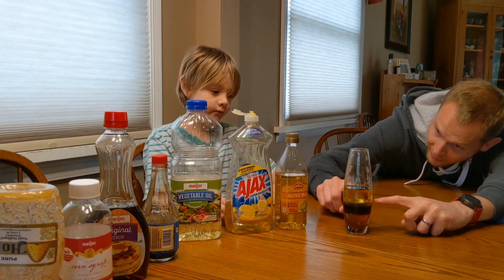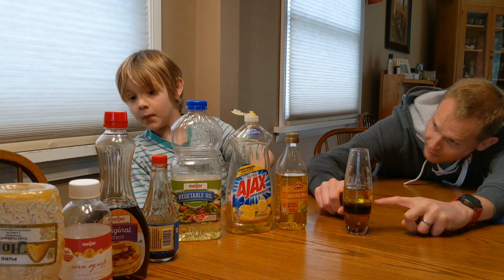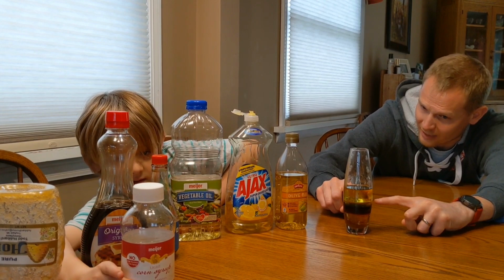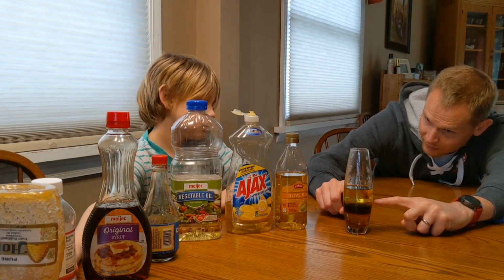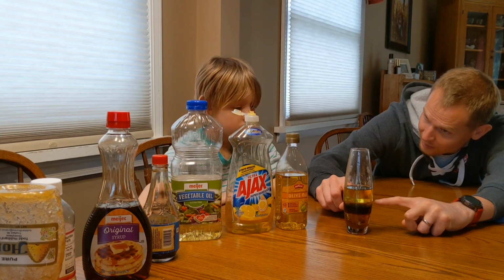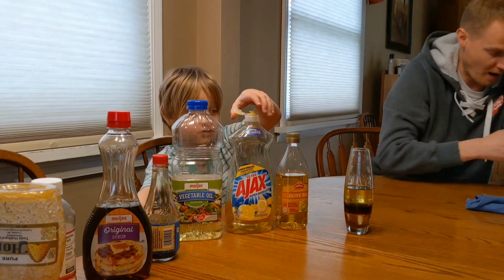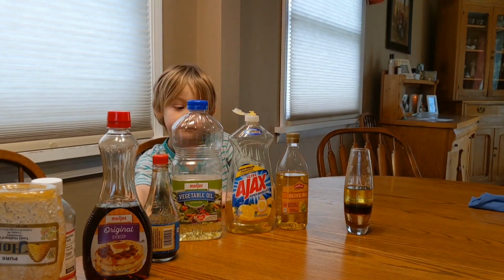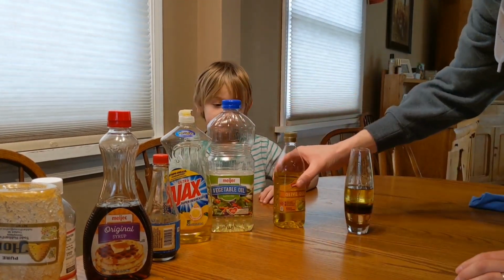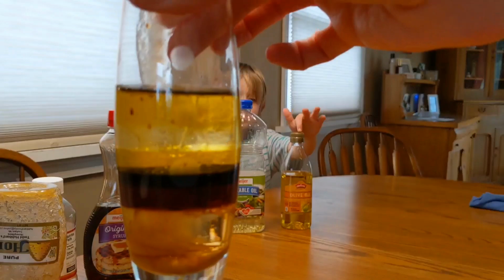Well, what's this clear layer right there? Clearish. I should say clearish. It's not totally clear. Look at right here. This is our olive oil. This is our vegetable oil, and then the next yellow, that's our dish soap. So dish soap goes right above the soy sauce. Mm-hmm. So dish soap needs to go right here, and olive oil needs to go right there. So olive oil goes on the top.